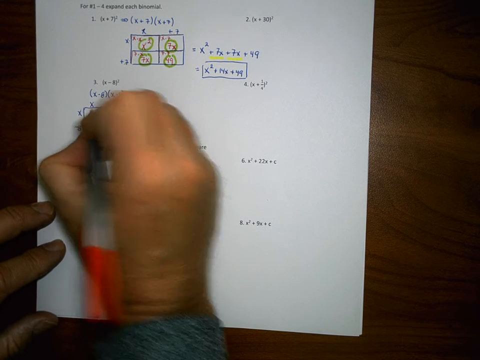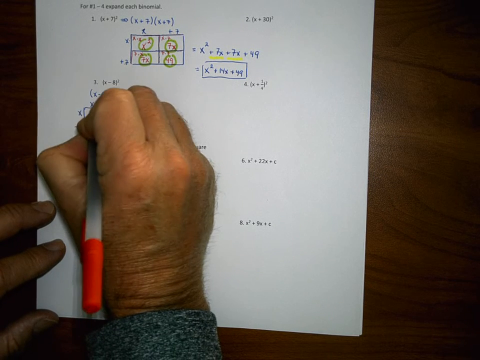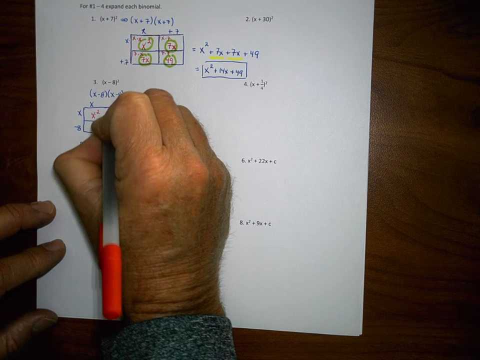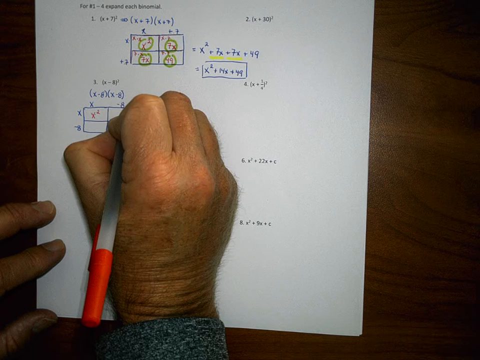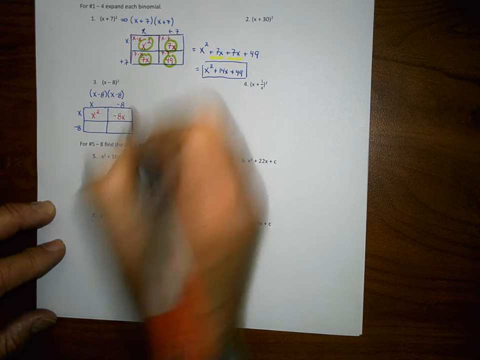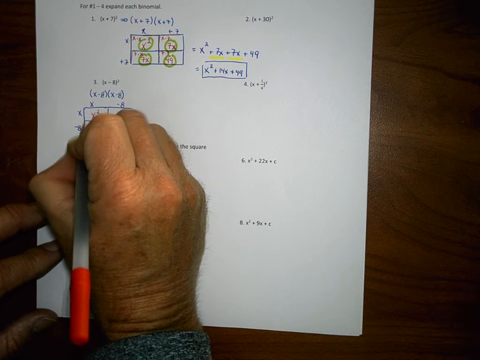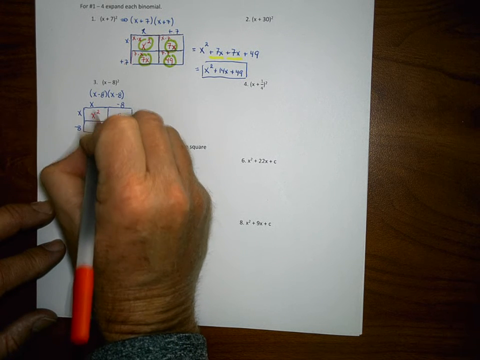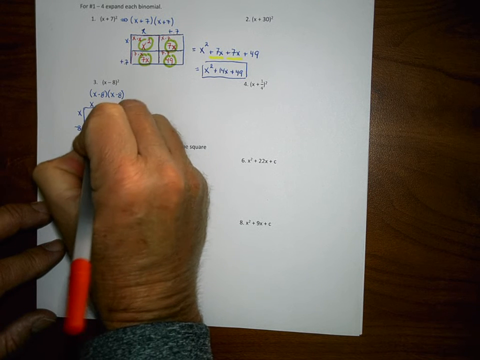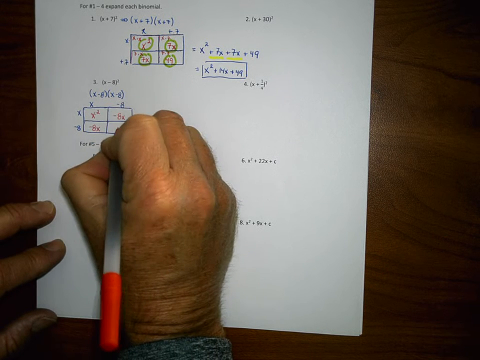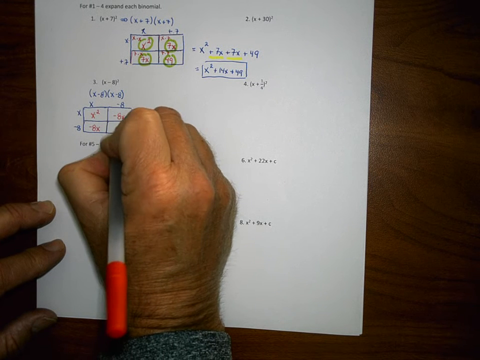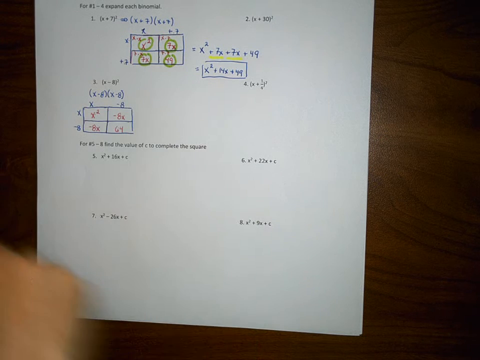So this top left rectangle, we would go x times x, so that's x squared. The top right rectangle, we're going to go x, and then we're going to multiply it by negative 8, so that would be negative 8x. The bottom left rectangle, we're going to go negative 8, multiply it by x. Negative 8 times x is negative 8x. And the bottom right rectangle, we're going to go negative 8 times negative 8, so that would be positive 64.